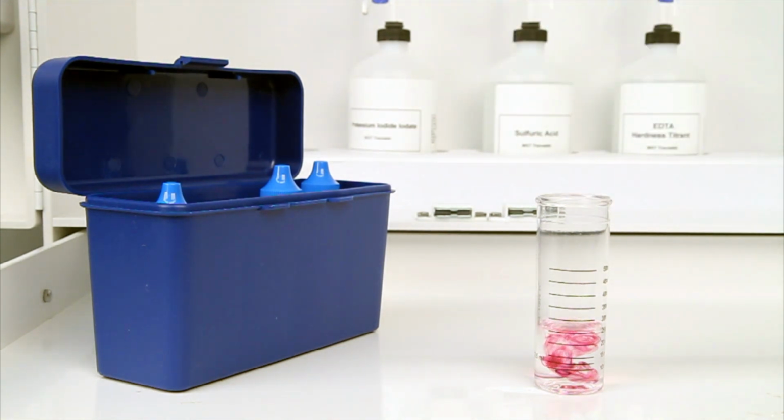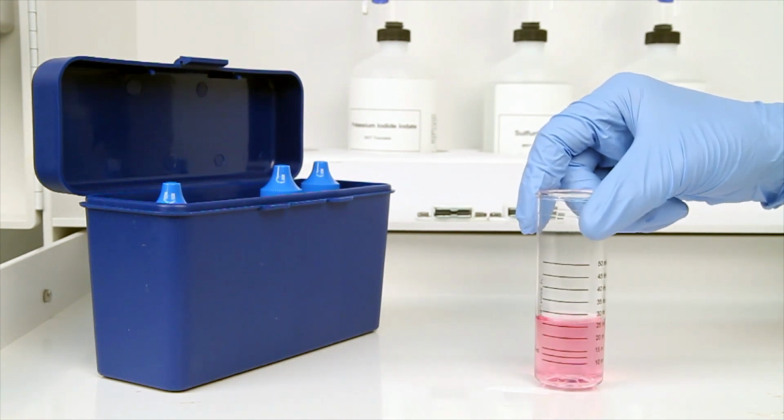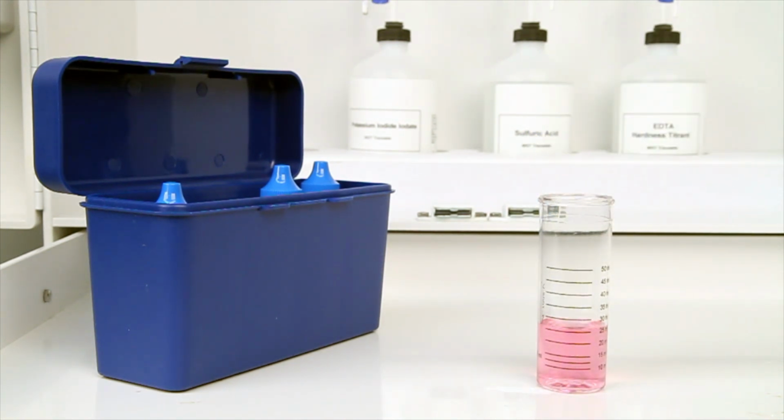In this case, the sample is turned red, indicating that hardness is present. If the sample had turned blue, then no hardness is present and the titration is complete.